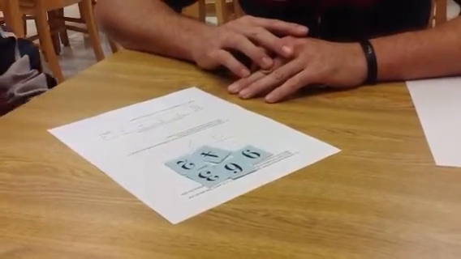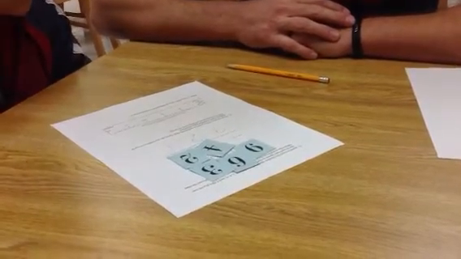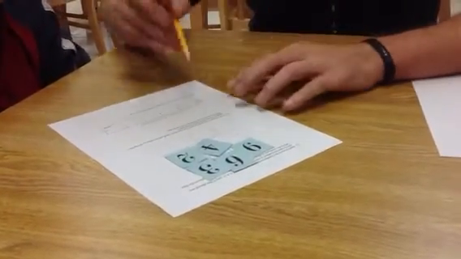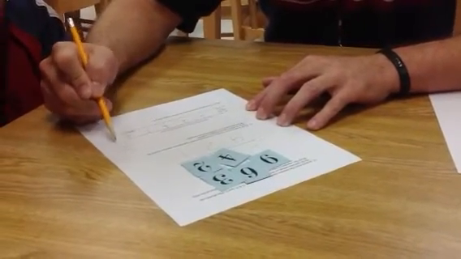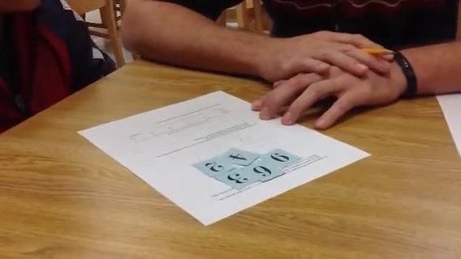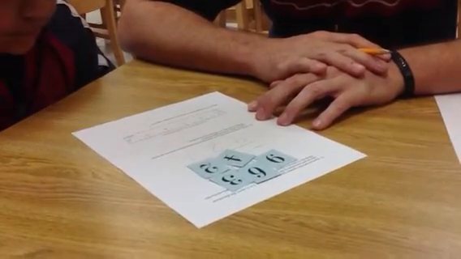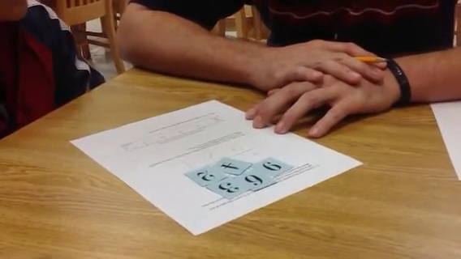How would you check your answer if you're doing, let's say, 6 minus 4? If you knew that that was 2, how could you check your answer to make sure that's correct? Did your teacher ever tell you how to check your answer? Redo it, that's one way.